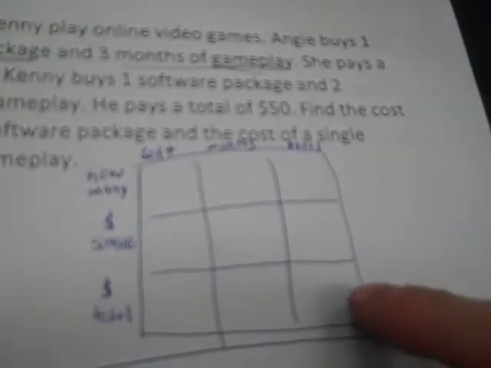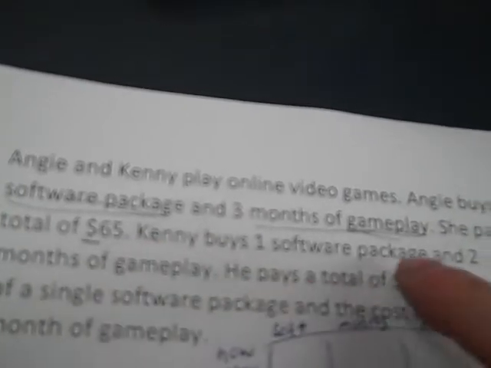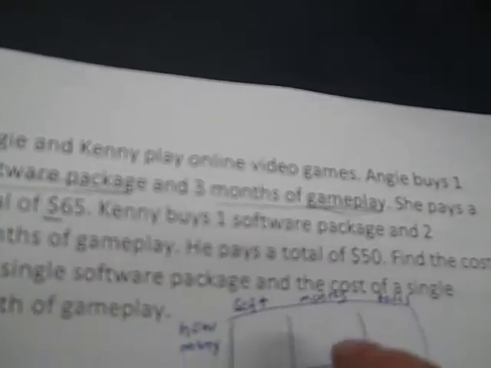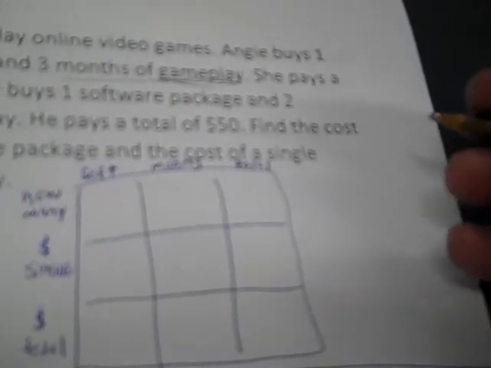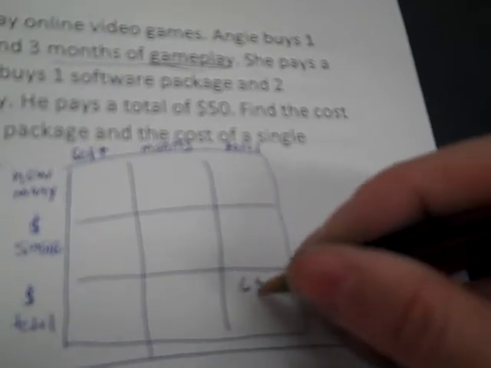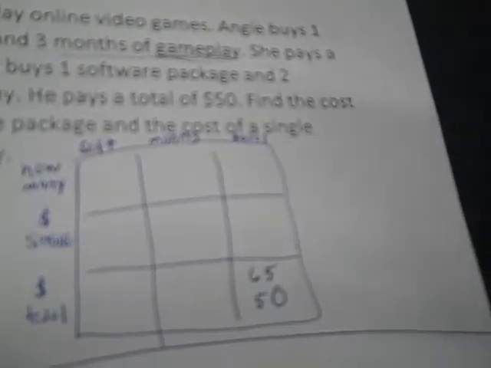Okay, now normally what I like to do is fill out a total money amount, but there's actually 2. We have this first person pays $65, and there's another different person that pays $50. So I want to put those both in here. Don't add them together or anything like that. You're just going to put 65 and 50. Put them in the order that they appear in the problem. And then you can cross those out because we placed those.